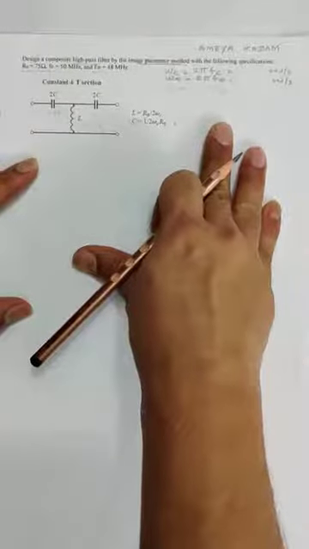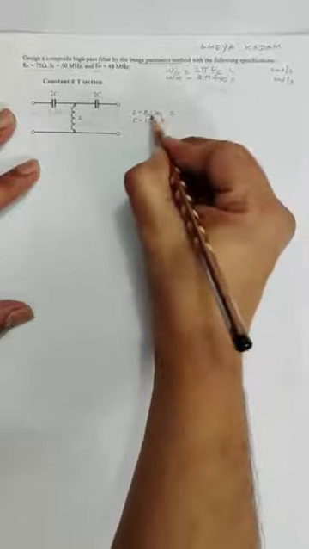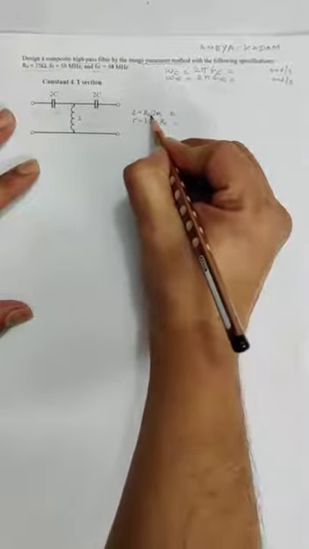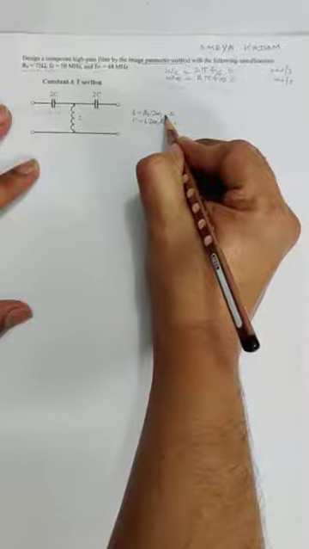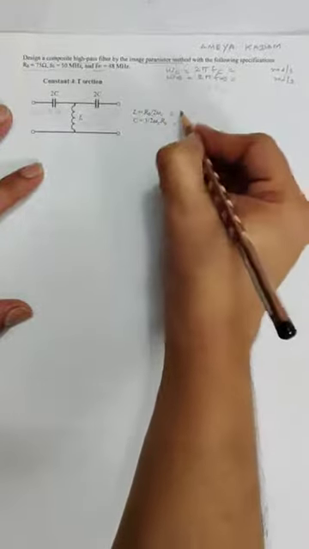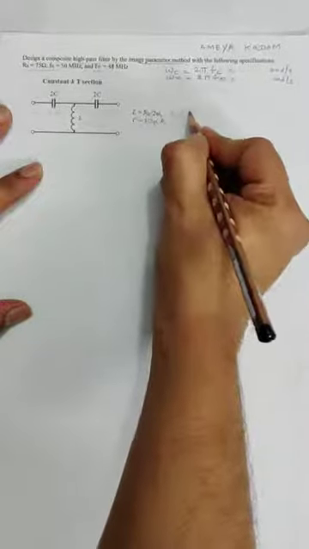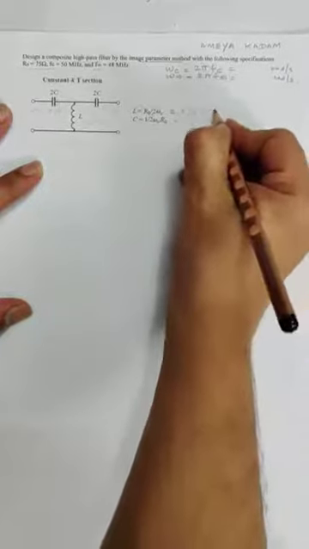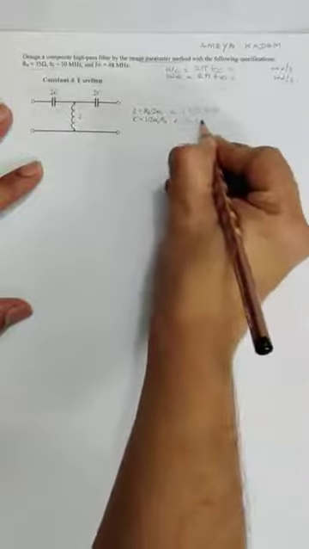So this is the network for the constant K T. So L is given as 2R0 by omega C. So we have R0 as 75 ohm and omega C as 2 pi Fc. So after substituting, we'll get the value as 119 nanohenry, and the C turns out to be 21.2 picofarad.